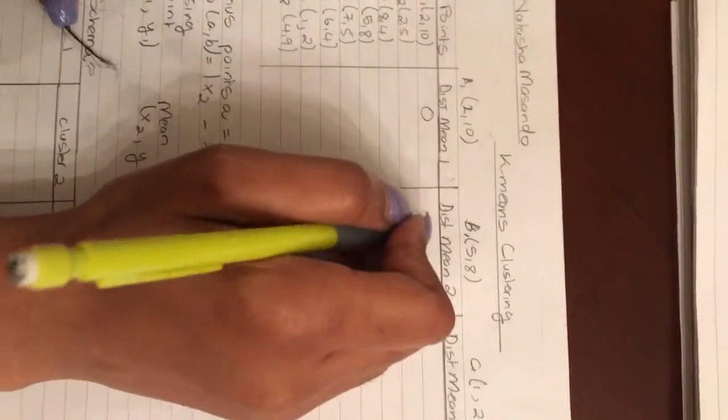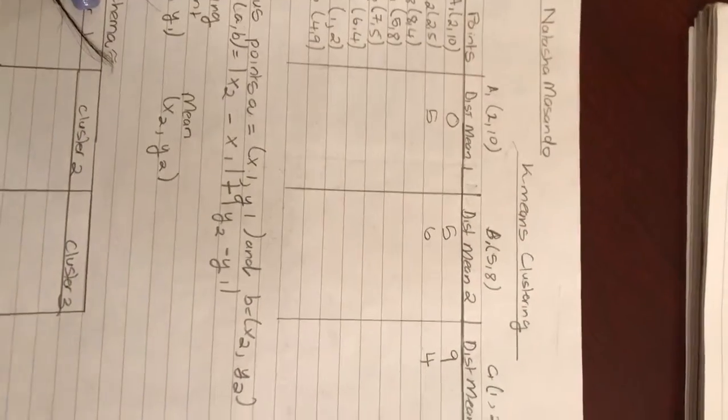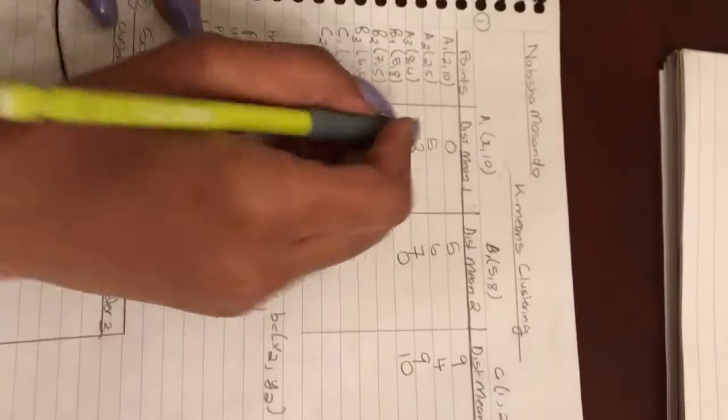So we got 0, 5, 9, and then we got 5, 6, 4, and then we got 12, 7, 9, and then we got 5, 0, 10, and then we have 10, 5, 9, and then we have 10, 5, 7.